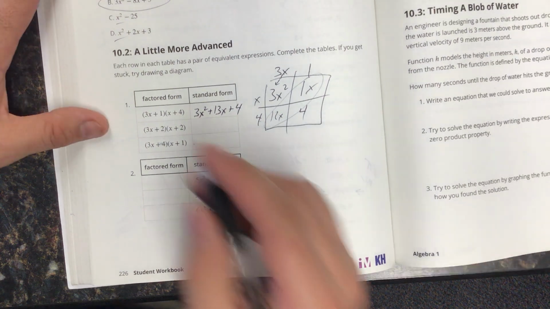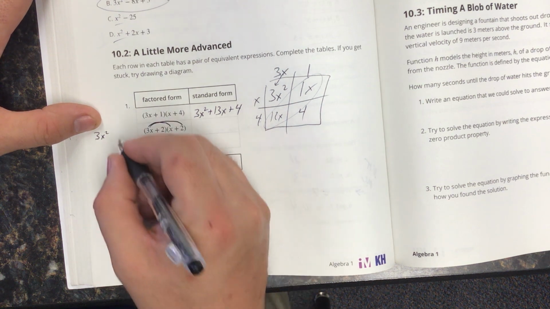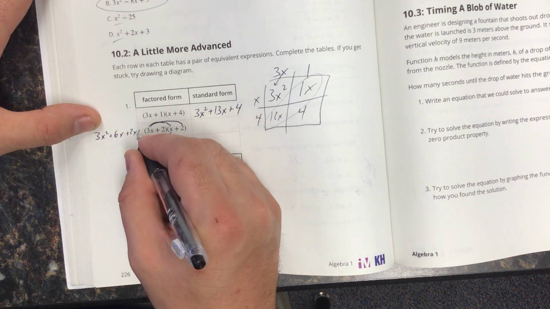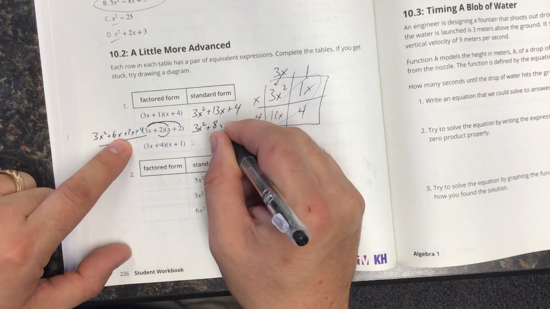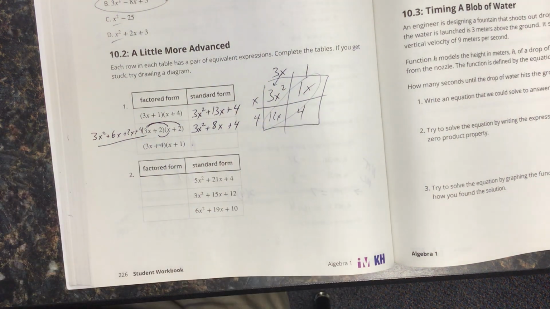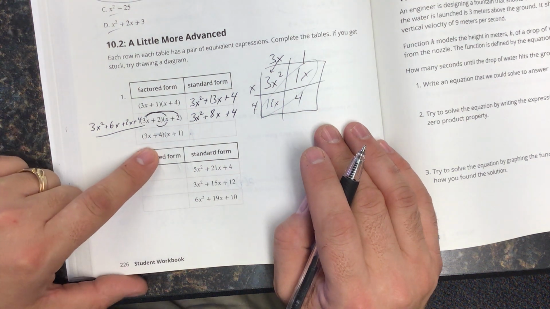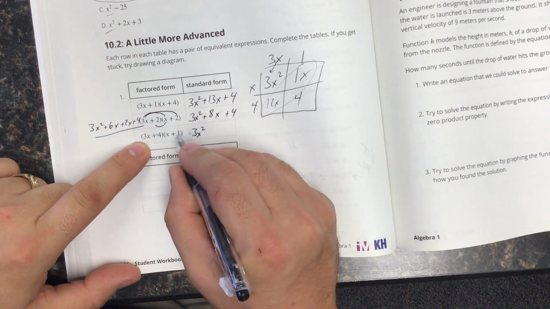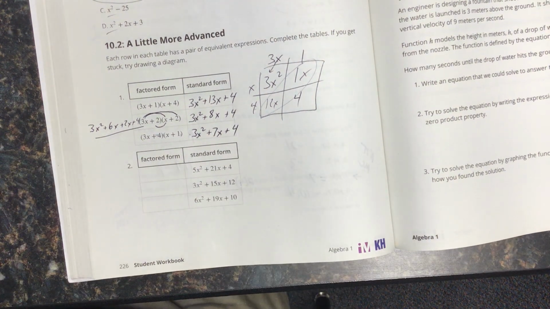You are more than welcome to make the diagram there. Some people still prefer the FOIL. 3x times x is 3x squared. 3x times 2 is 6x. 2 times x is 2x. 2 times 2 is 4. Combining like terms there, I'm going to get 3x squared. The x's will make 8x, and then a plus 4 at the end. The last one, I'm going to try to do that one in my head. It is 3x squared plus 3x plus 4x. That is 7x plus 4. So those are your answers for the first 3.